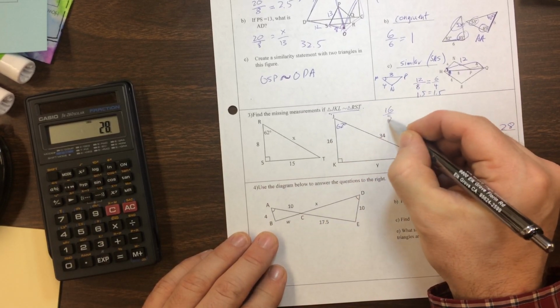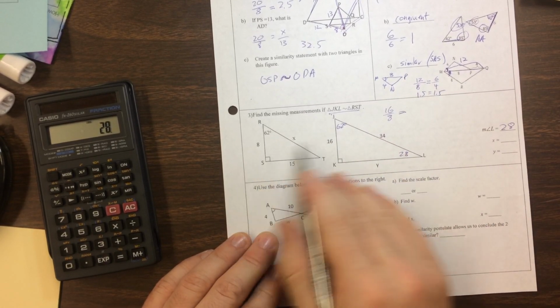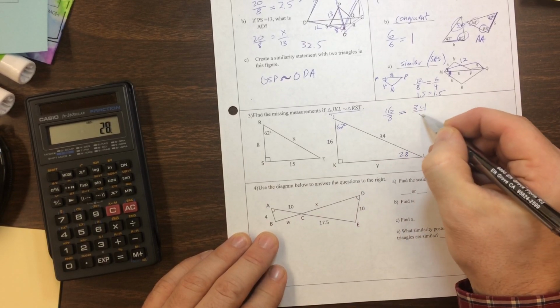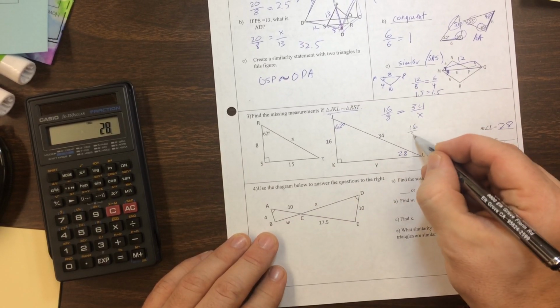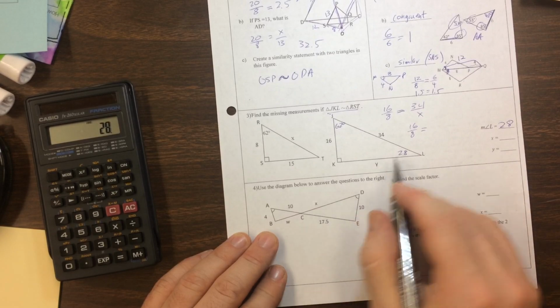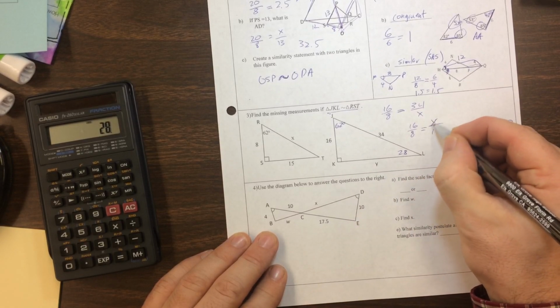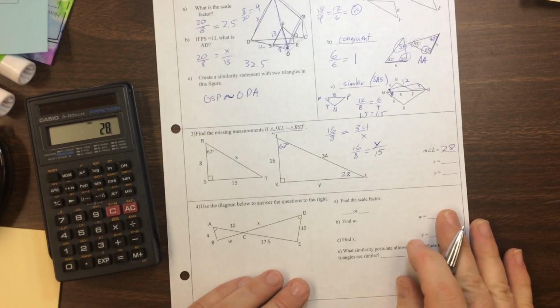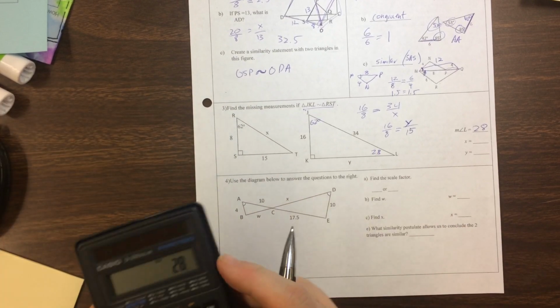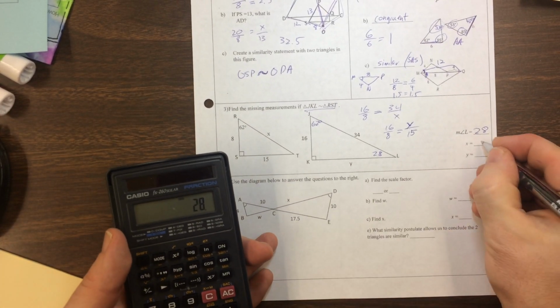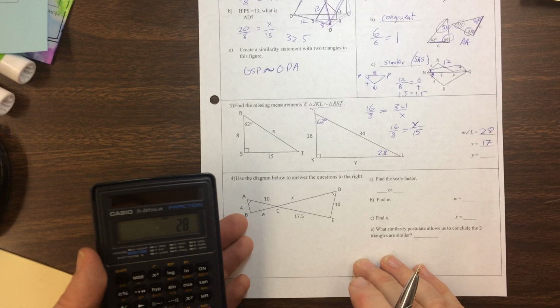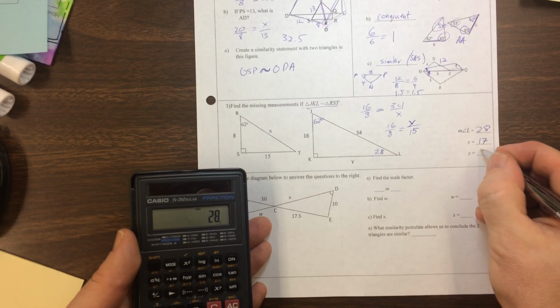So 16 over 8 equals 34 over x. 16 over 8 equals y over 15. So x is going to be 17 and y is going to be 30.